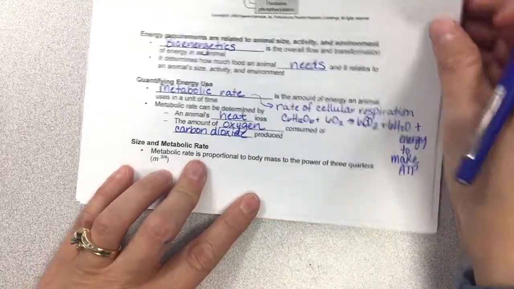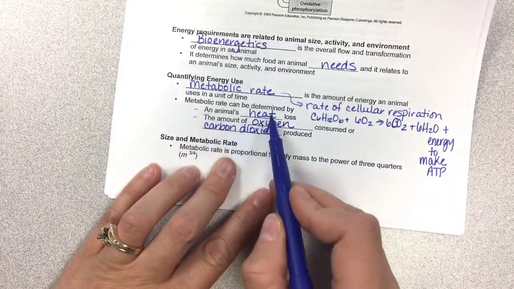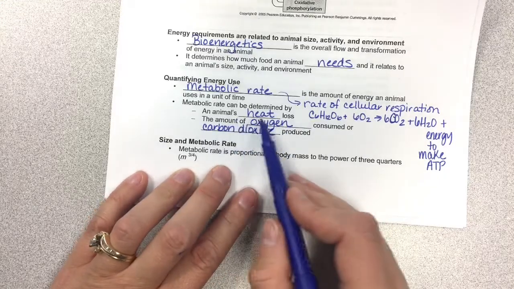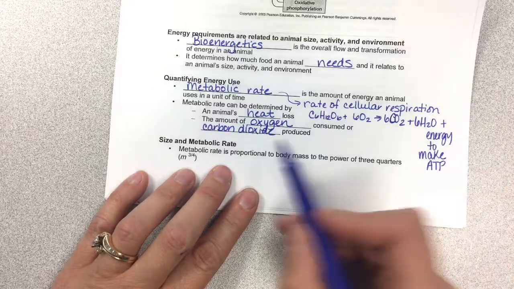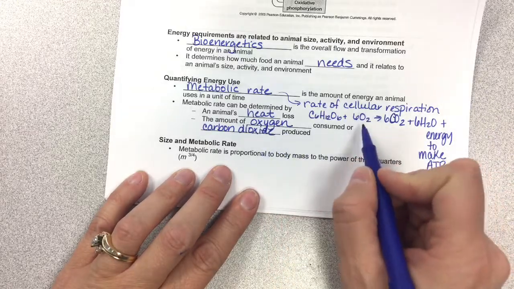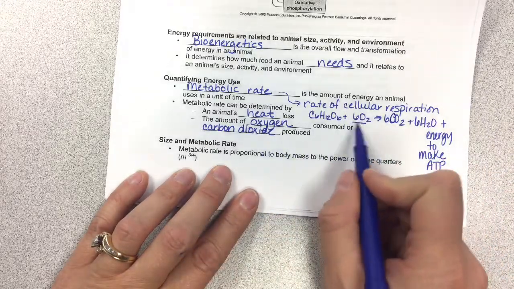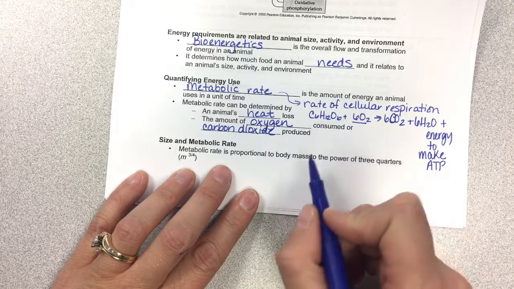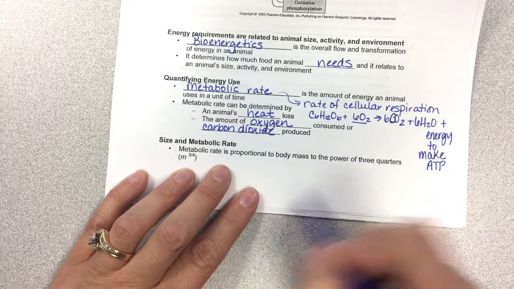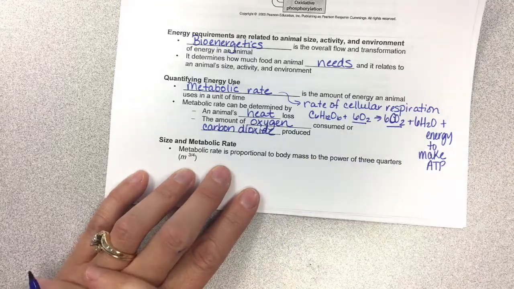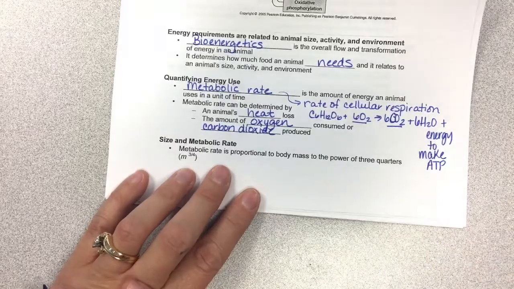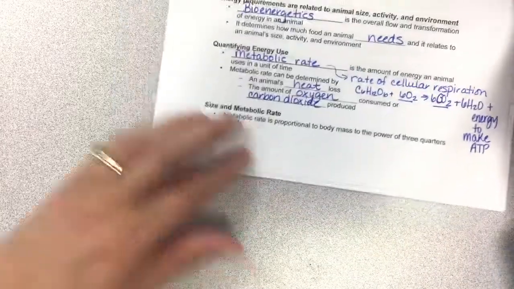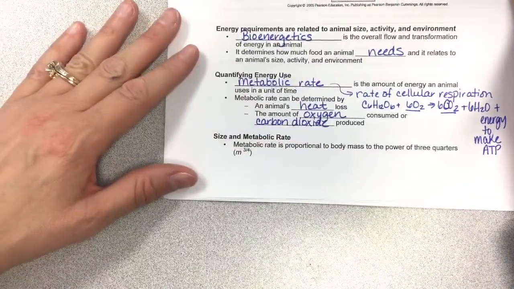So when we say we can measure metabolic rate, it can be determined by an animal's heat loss. So we can measure in some way how much heat it's losing, or measure how much O2 is consumed, because O2 is a reactant in cellular respiration, or we can look at how much CO2 is produced as a result of cellular respiration as well. All right, so those are ways to measure the metabolic rate, or the rate of cellular respiration.